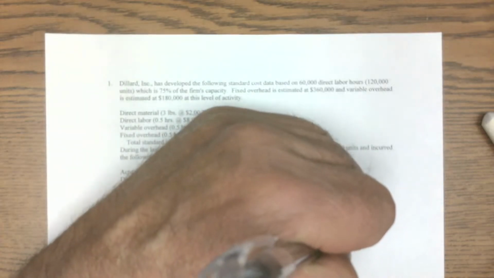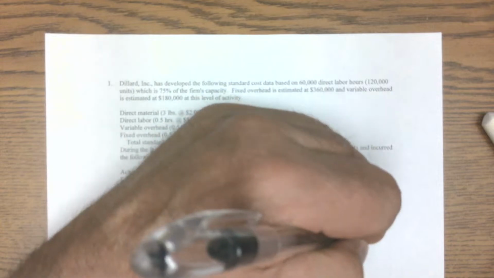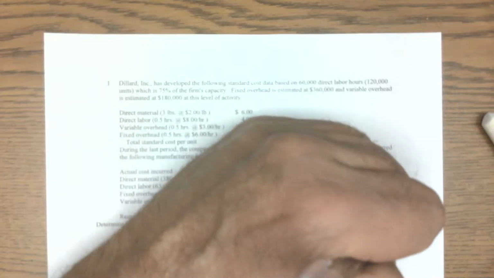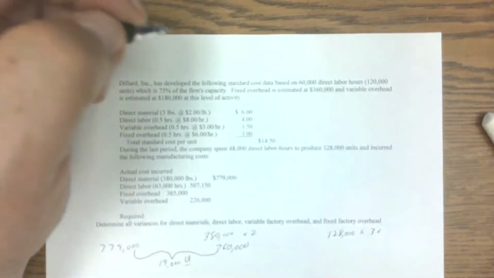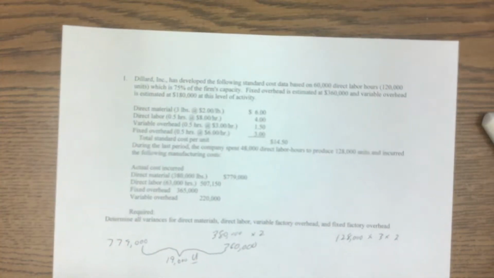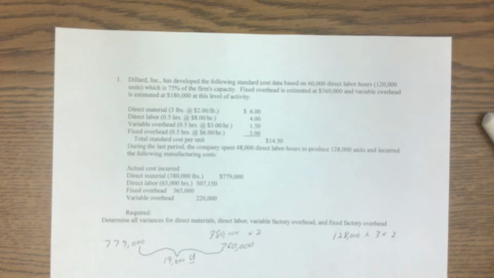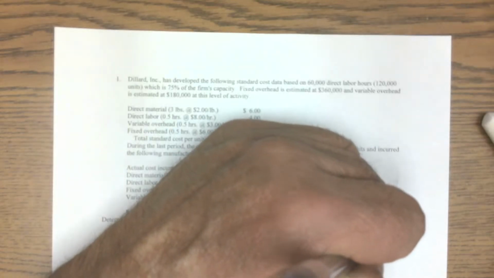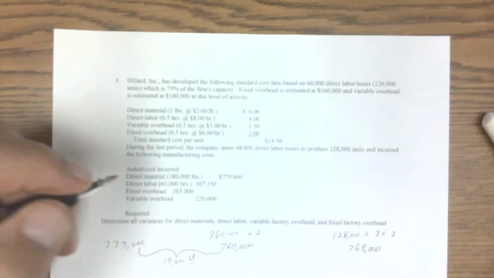We made 128,000 units times 3 pounds times $2 per pound, $768,000.